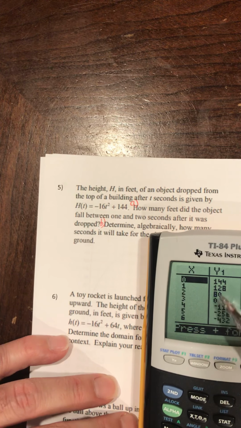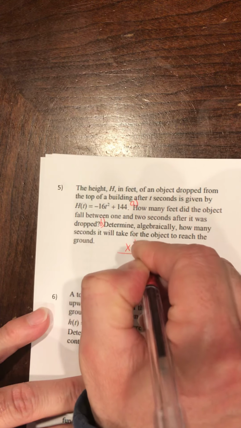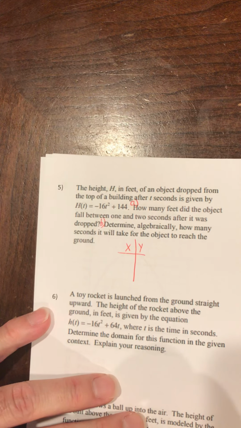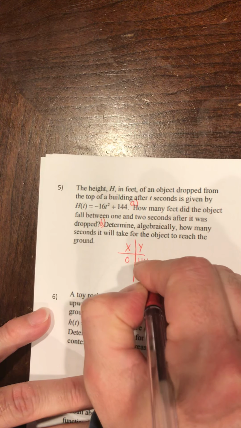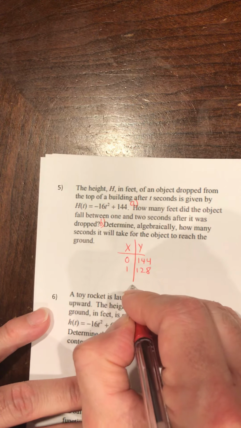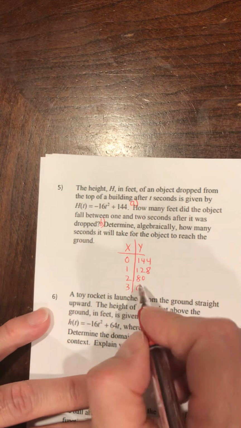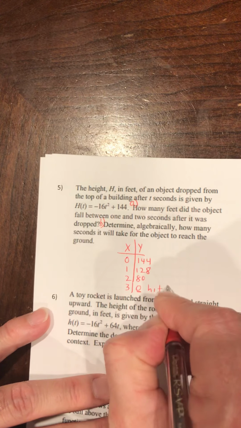You're going to see the height is dropping until finally it hits 0. Think about what happens when it hits 0. This means that y represents the height, so when this is 0 for the y, that means it hit the ground. A lot of these questions you could do by writing the table of values. That's what I would do if I were you for every one of these. So I got 0, 144, 128, 80, and then at 3 it hits 0. I don't go any further because once I hit 0, it hit the ground.